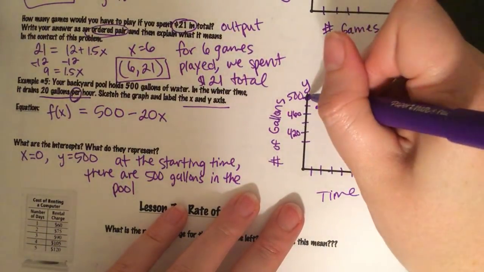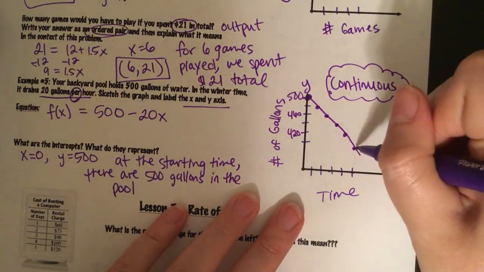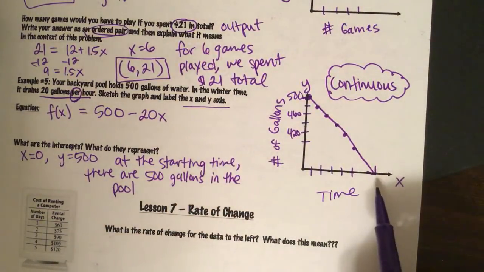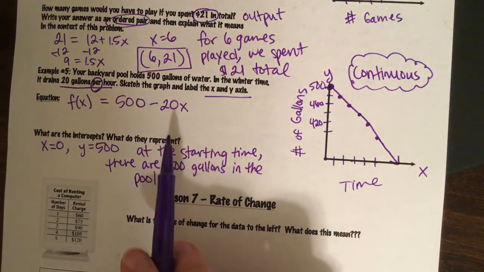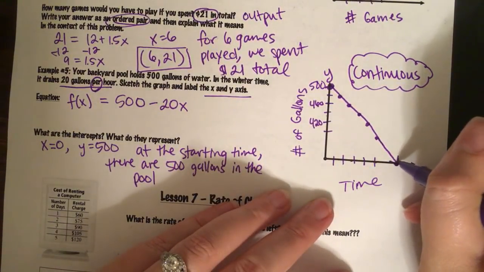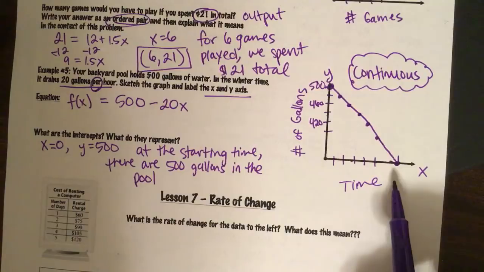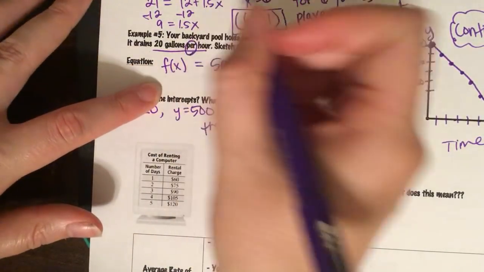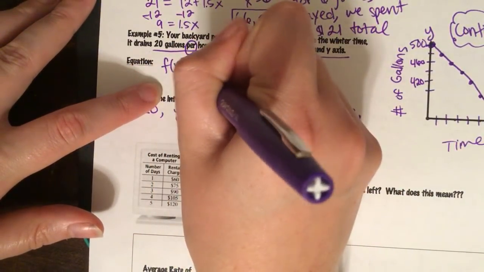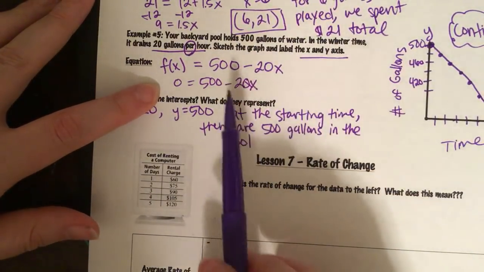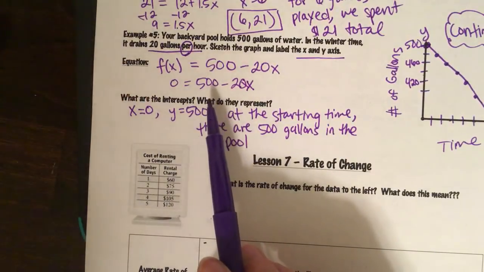Because again, water is draining at a constant rate until we get to 0. So once all of the water has drained, how long will it take for that to occur? Where will I be on the x-axis? Well, we could solve for that. If I wanted my y value to be 0, I could go ahead and solve for it.